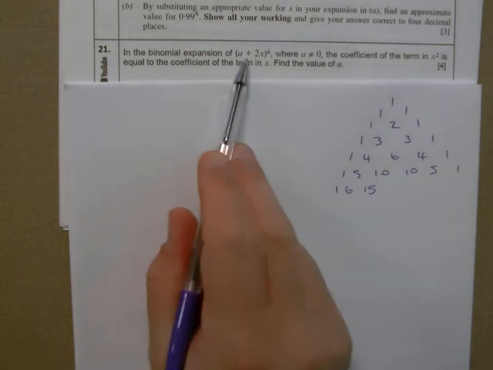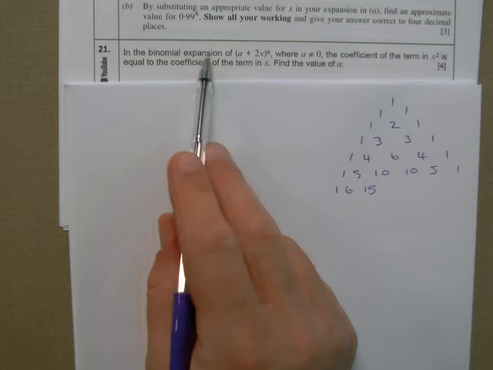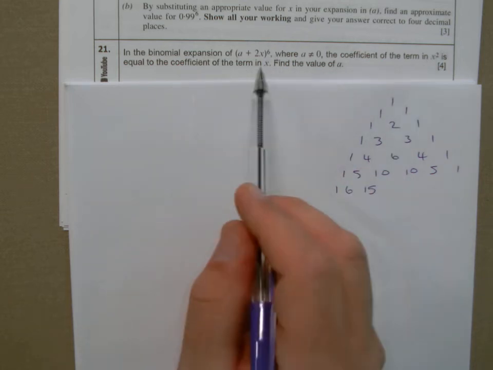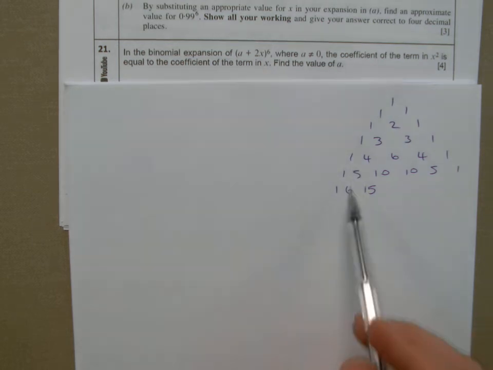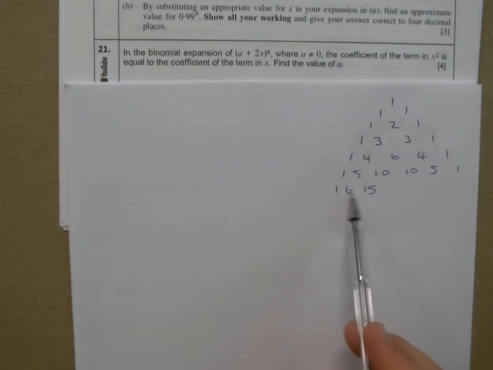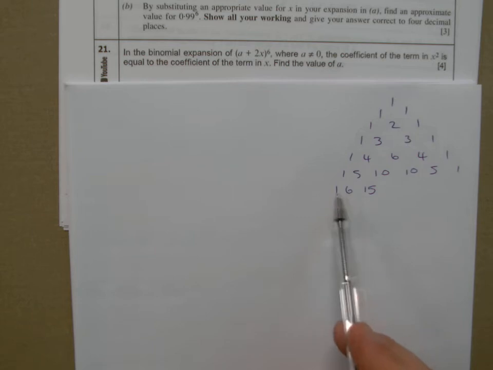Now what's interesting here is they're not actually asking us to expand the whole thing, right? They're just comparing the coefficient of x squared to the coefficient of x. So I know then, when I do my Pascal's triangle down to this row here, where the second number is obviously 6, that's what I need. I actually only need to work out the first 3 terms here. I don't need the rest. You'll see why in a minute.